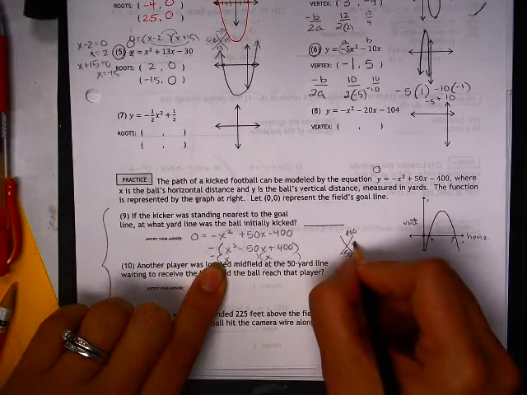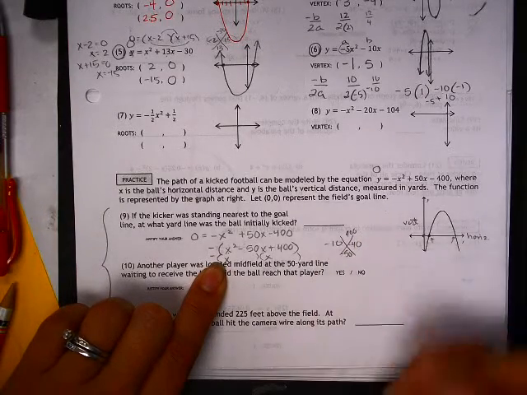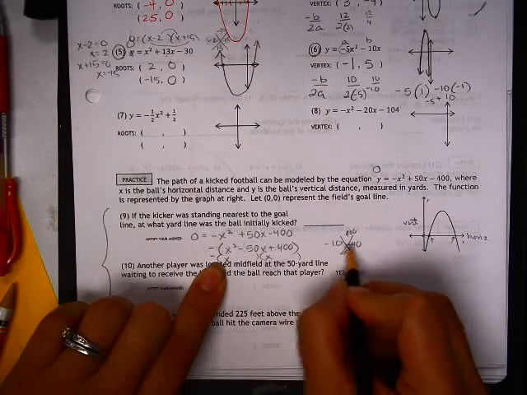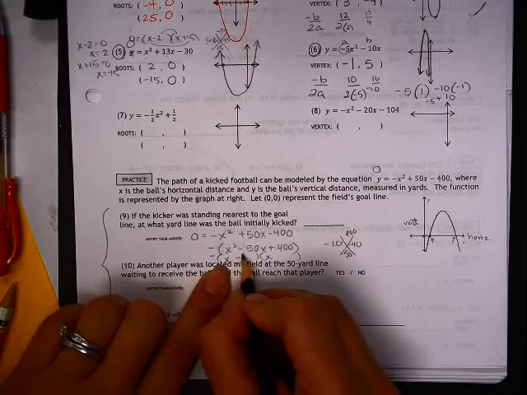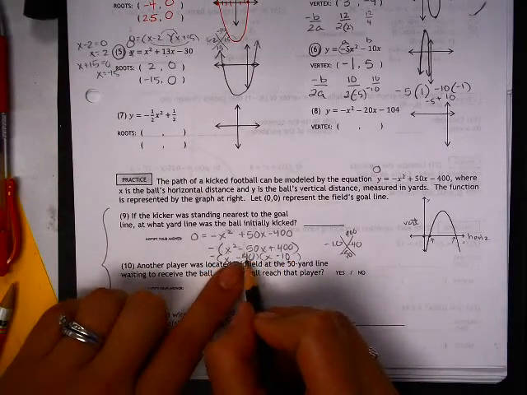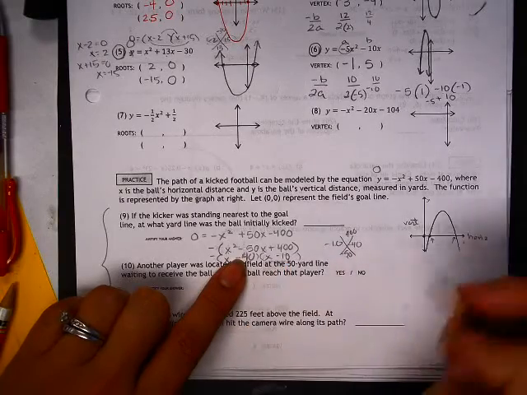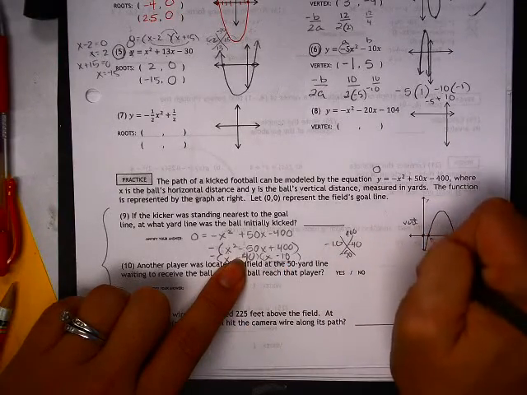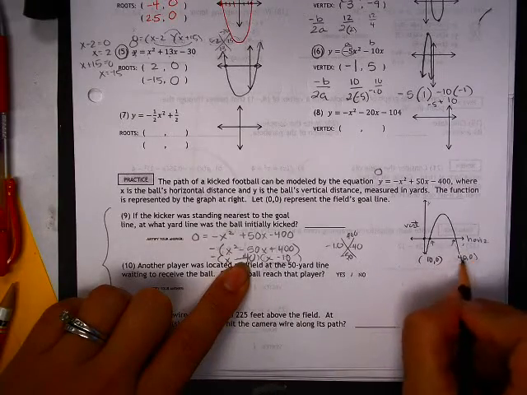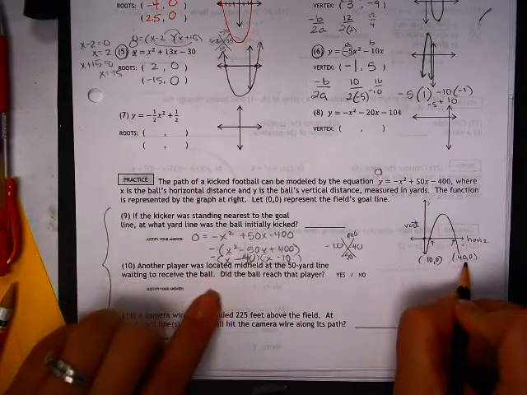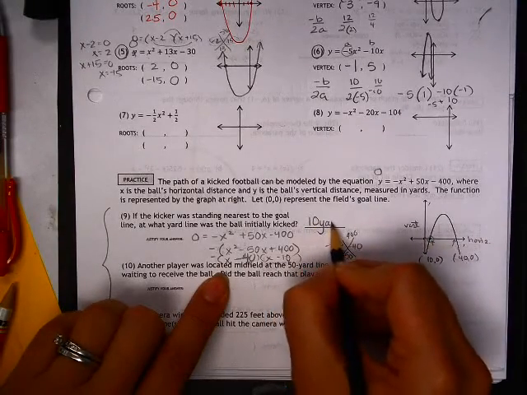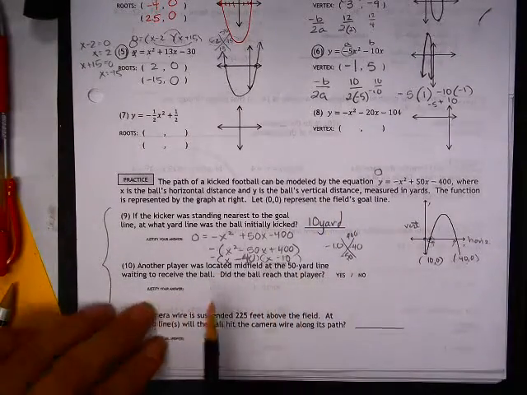40 and 10, both being negative. So I combine to get my negative 50, but multiply to get a positive 400, so that's negative 40 and negative 10. So when I set this equal to 0, I get 10. And when I set this equal to 0, I get 40. So those are my two roots, which means this is the 10-yard line that he was standing at.